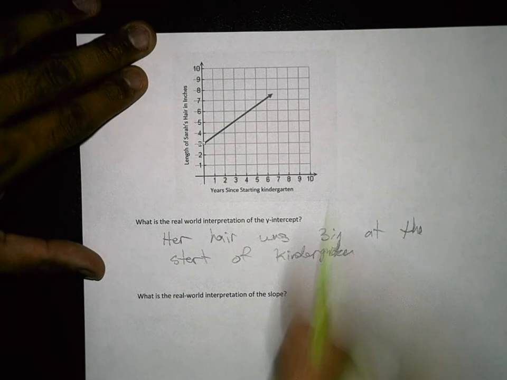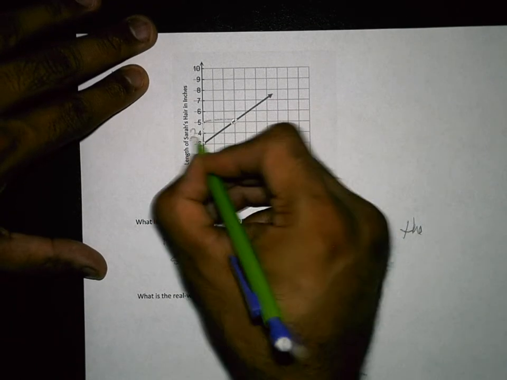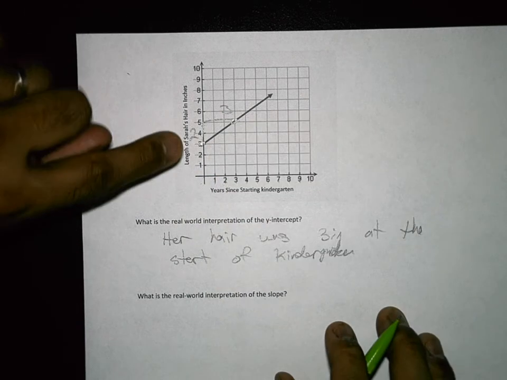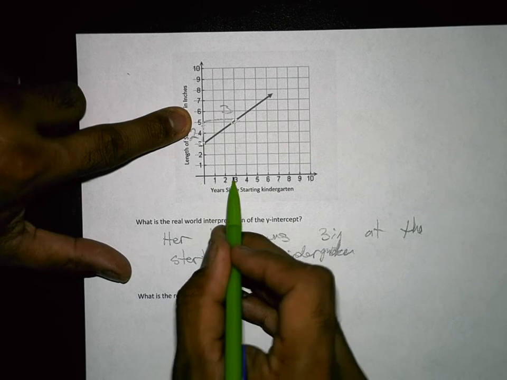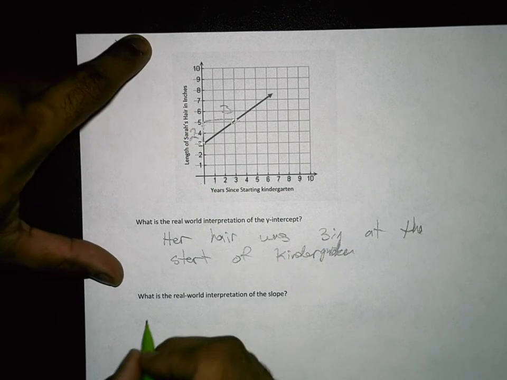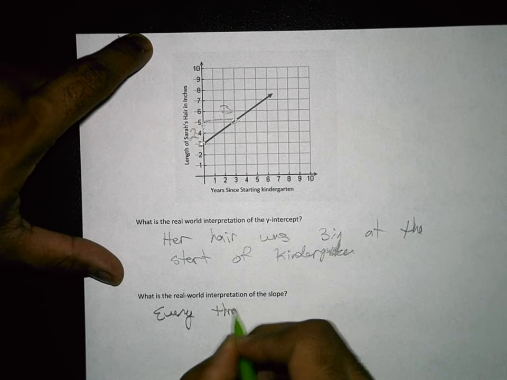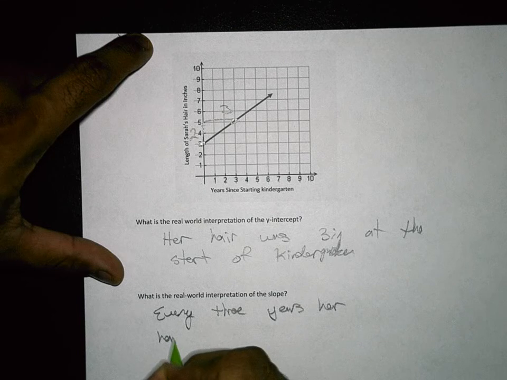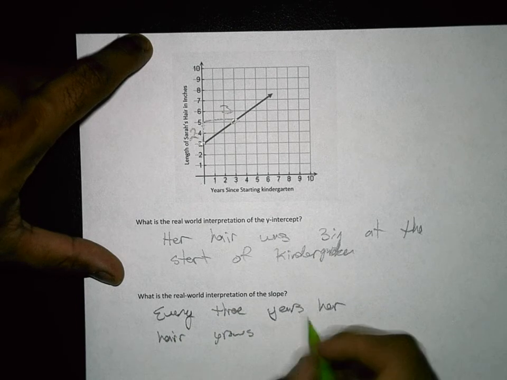What is the rule interpretation of the slope? So I'm going to find 2 points here that are good points. So it goes, okay. So this goes up 2 and to the right 3. Okay. So if her hair gets 2 inches long, it takes 3 years to do it. Okay. So every 3 years, her hair grows 2 inches.